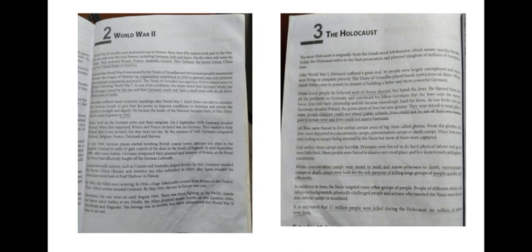The Second World War was the most destructive war in history. More than 50 nations took part in the war. On one side were the Axis powers, which include Germany, Italy, and Japan. And on the other side were the Allies, that is, Britain, France, Australia, Canada, New Zealand, the Soviet Union, China, and the United States of America. So the war was fought, on one side the Axis powers, and on the other side the Allies.